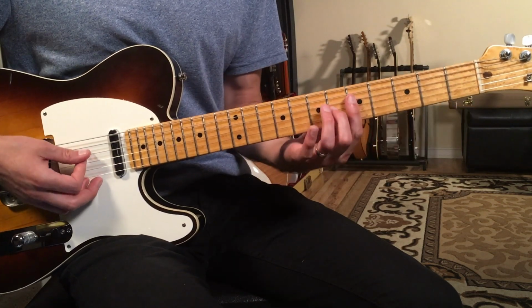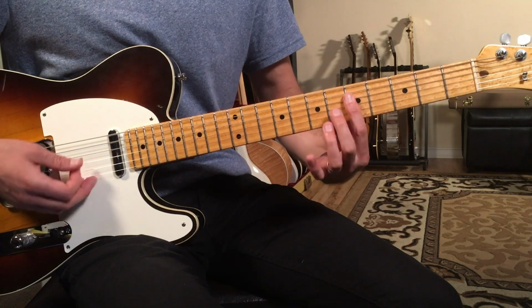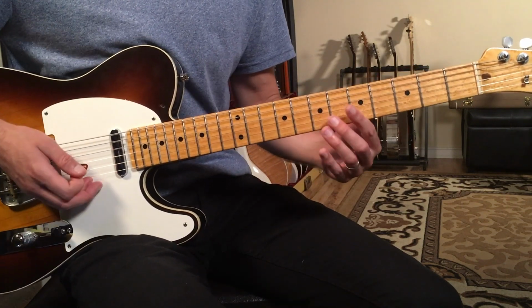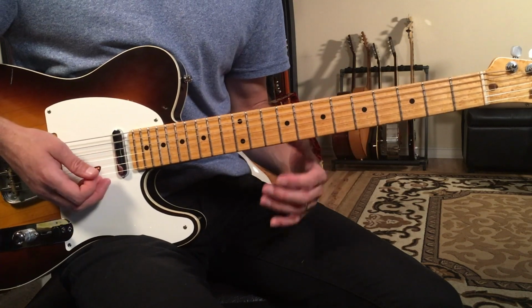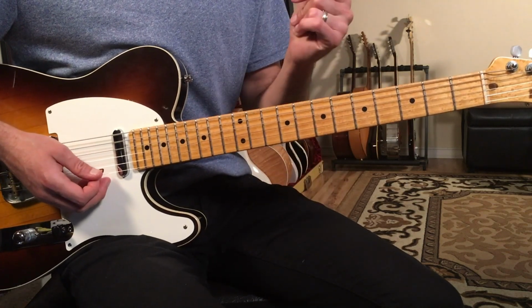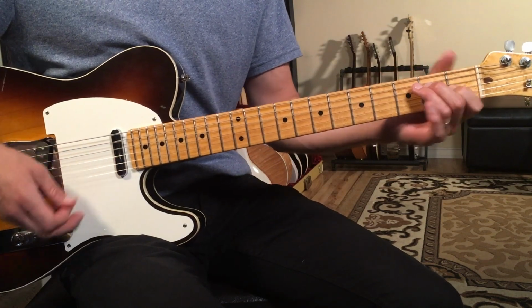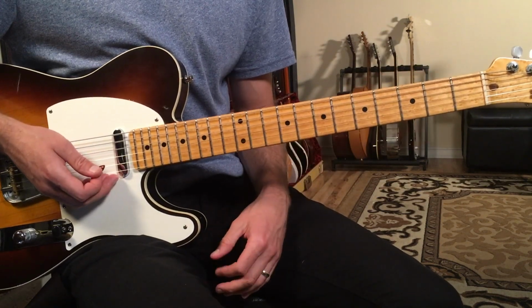Then we're gonna go up to A7, which is like our A minor 7, but we're gonna add this note here, which is the major 3rd. And we're gonna just hit it once and rest. So it's just like a quarter note hit and then a rest. So 1, 2, 3, 4, 1, 2, 3, 4.